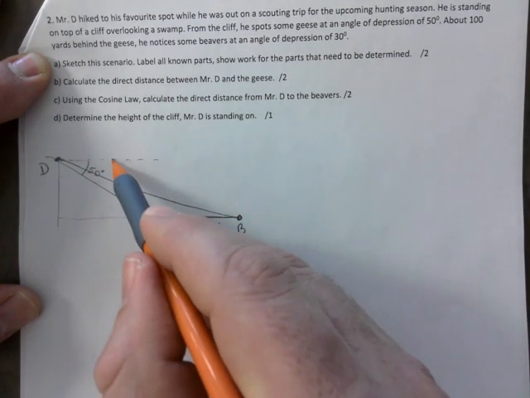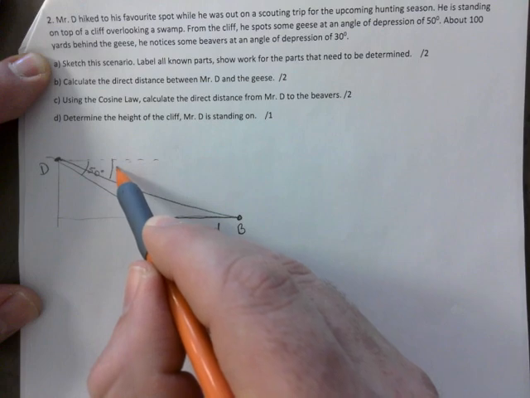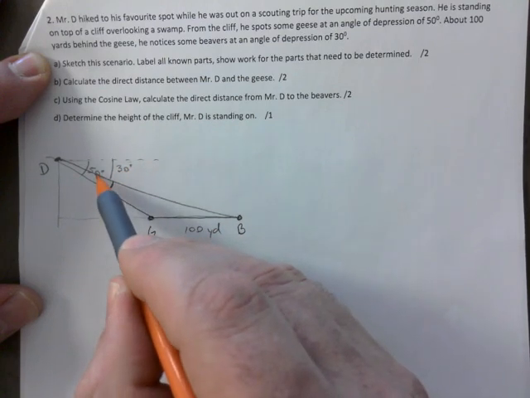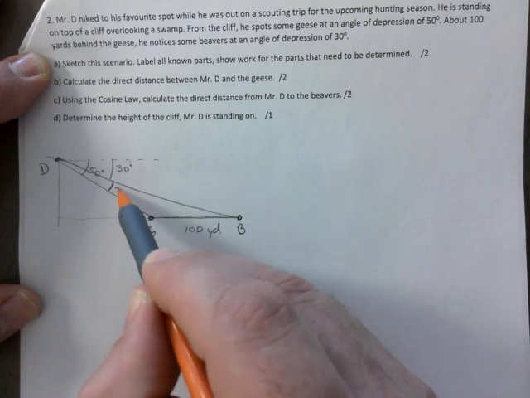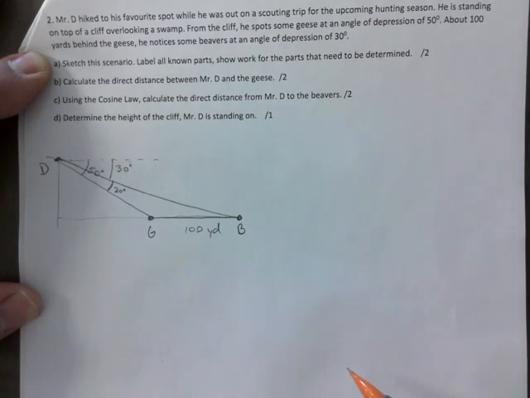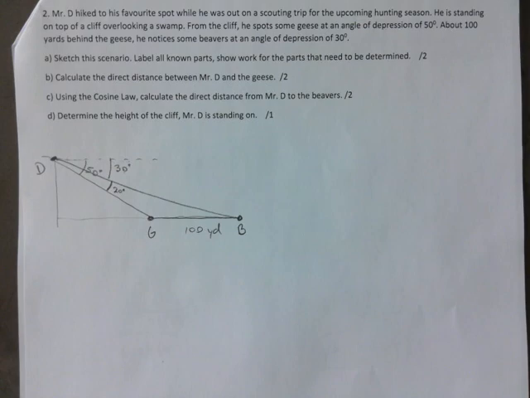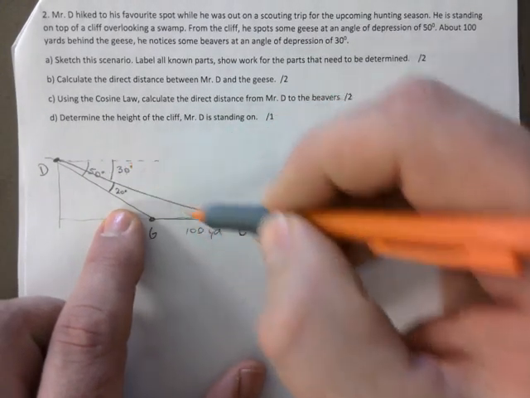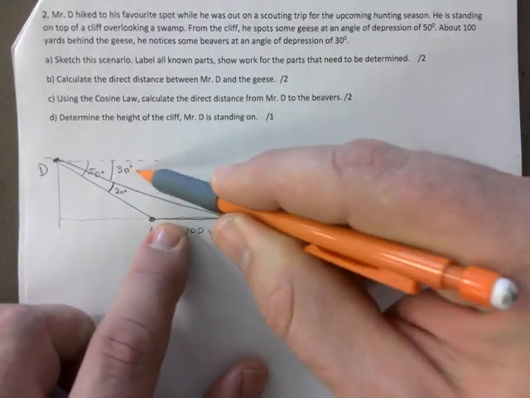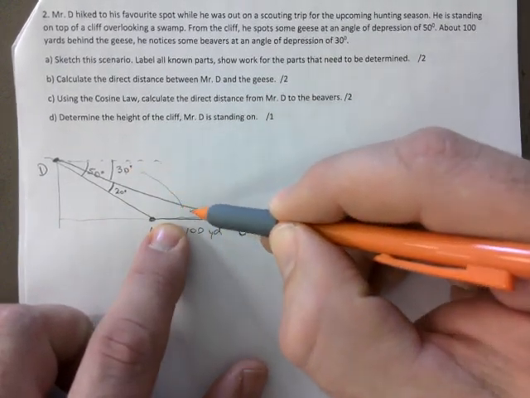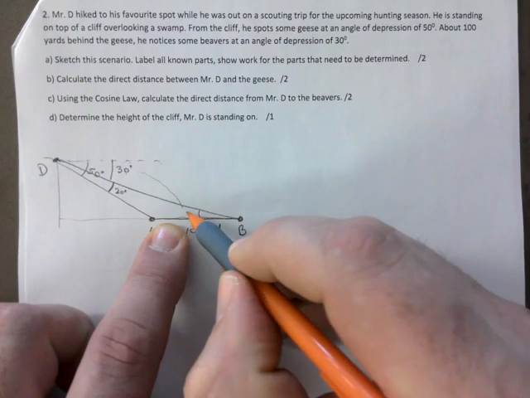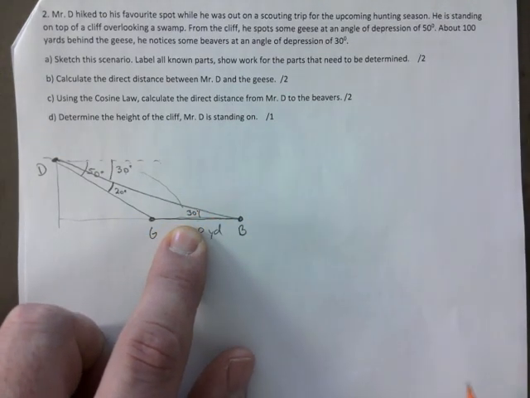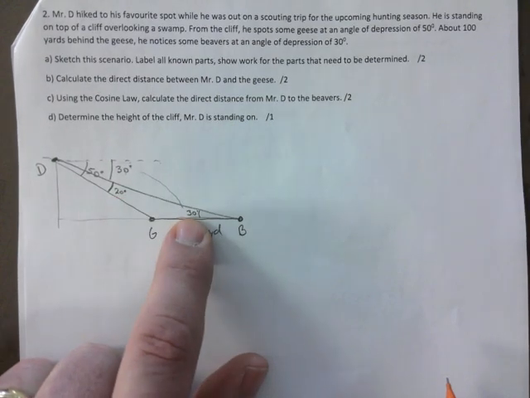So what you could do here is say, hey, if this is 30, then what's this here? 50 minus 30, that's 20. You could have immediately figured that out. You can bring this 30 because these are horizontal lines, and make this 30 here, alternate interior, right there. Okay, so that'd be 30.